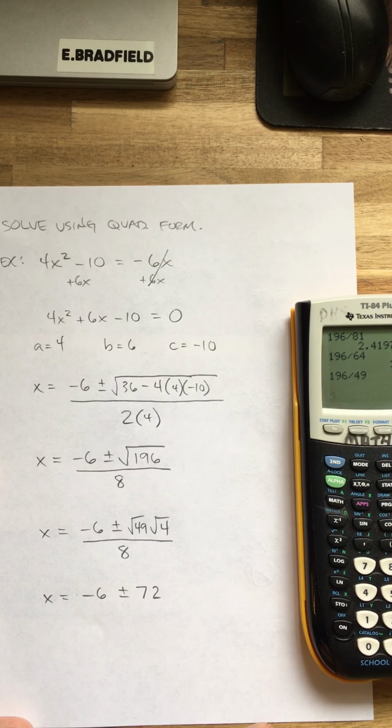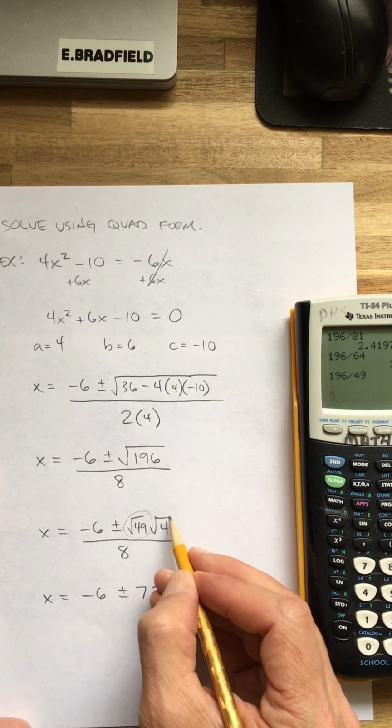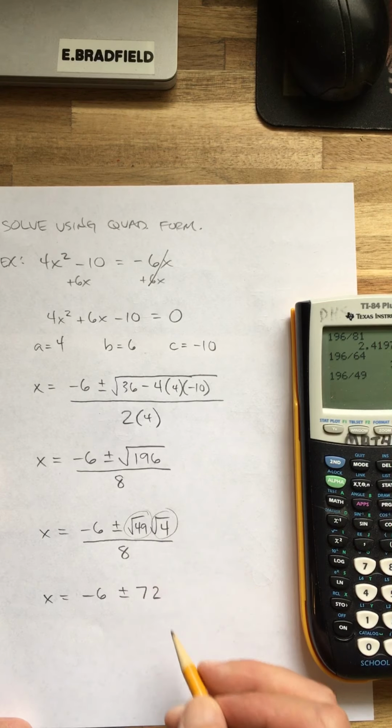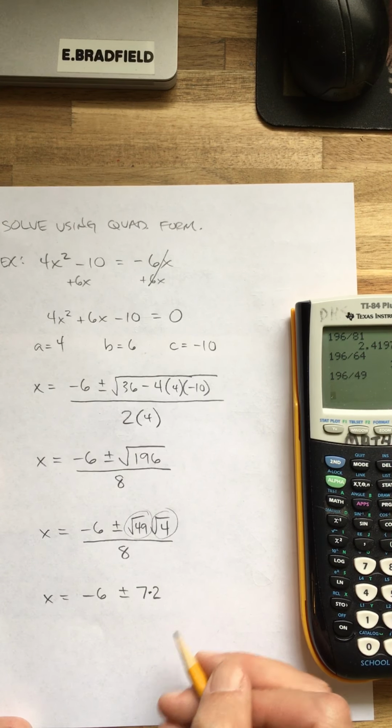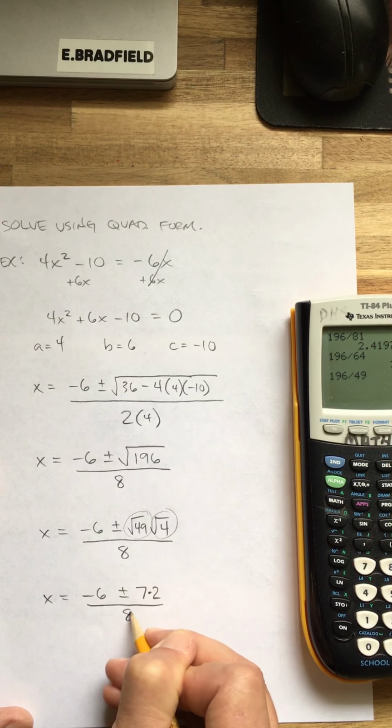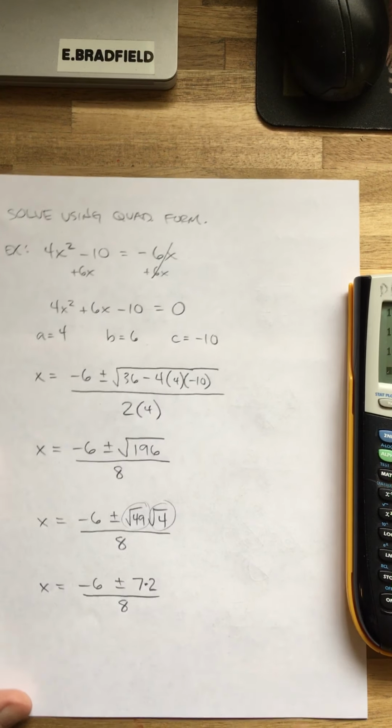No, that's not 72, okay? Is it 7 plus 2? Is it 7 divided by 2? What is that? Well, how is this connected to this? That's multiplication. So this is 7 times 2, so that's really a 14, okay? All over 8.